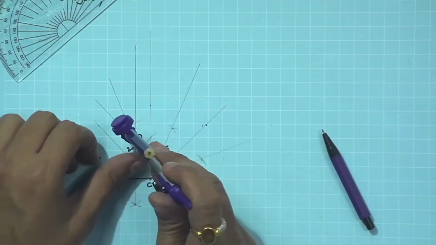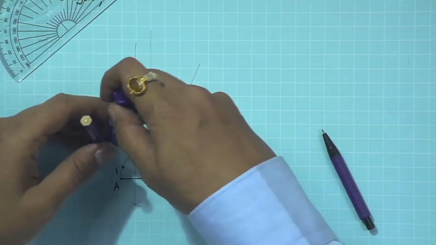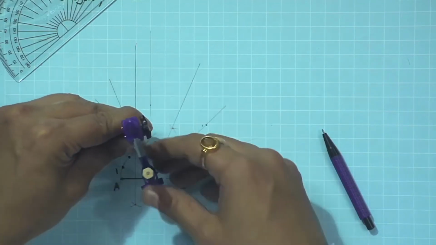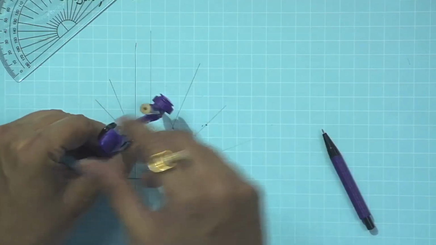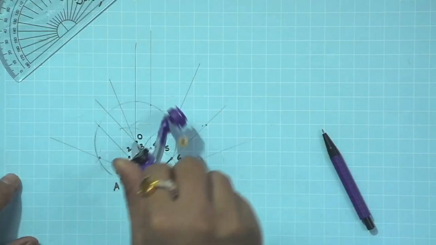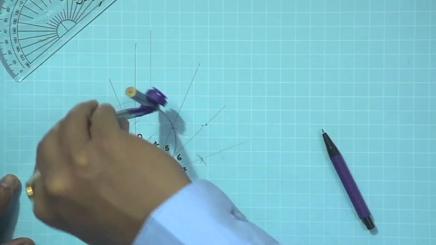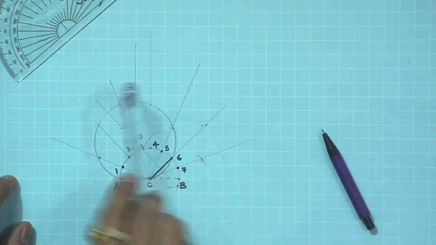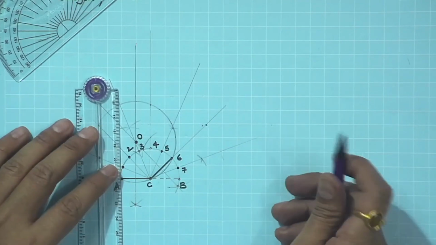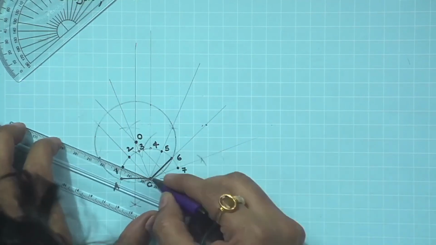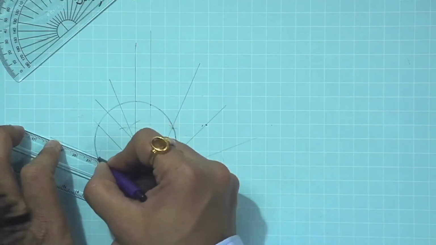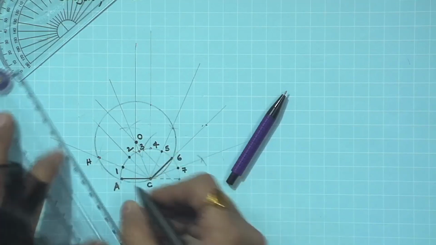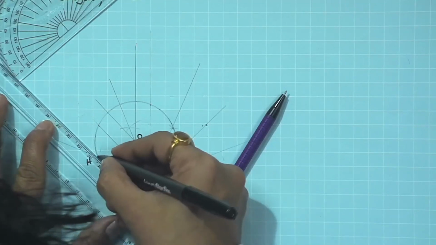Now, when we are going to construct an octagon, it is always going to be circumscribing A, C and 6 point. This is the outer circumscribing circle. So, if I am going to extend points from C all the way there, where it is going to intersect, that point we will be calling H, join A and H.